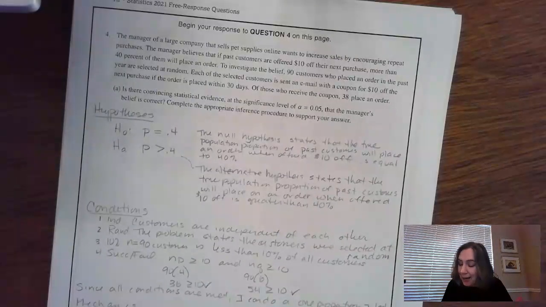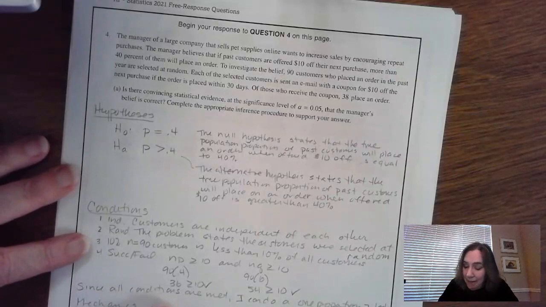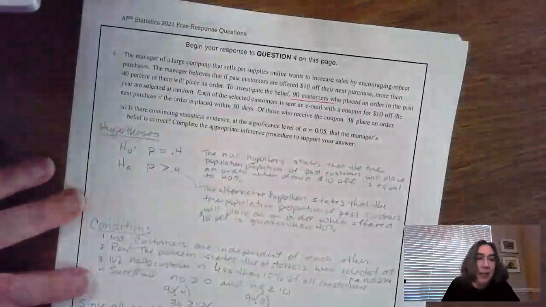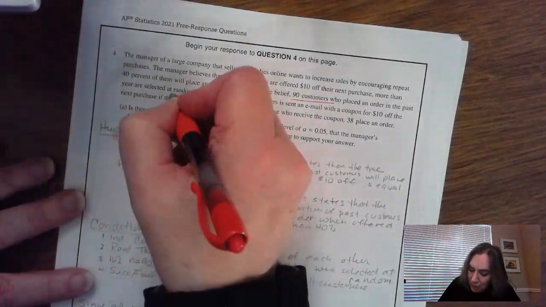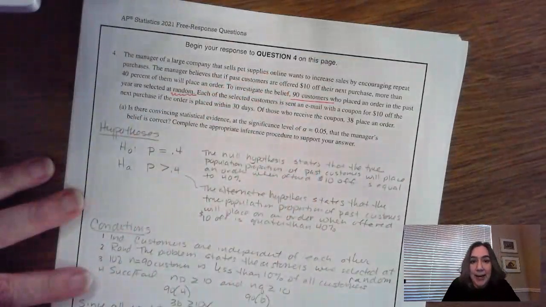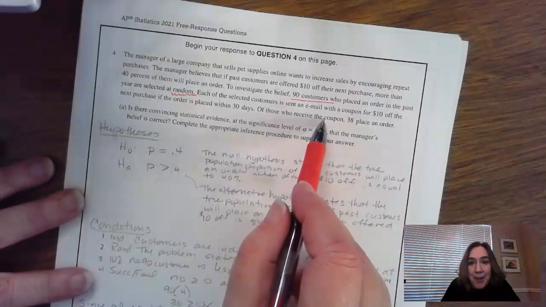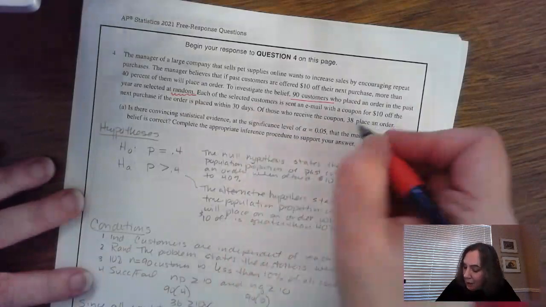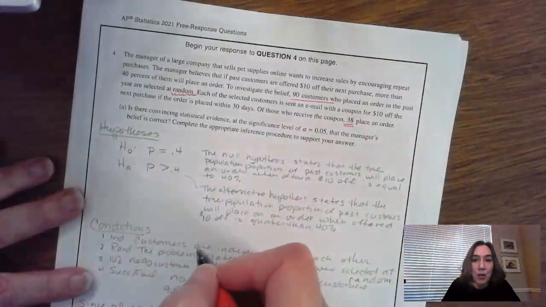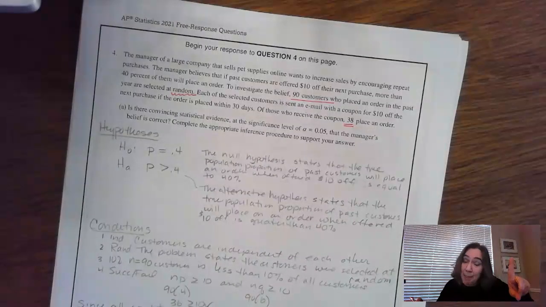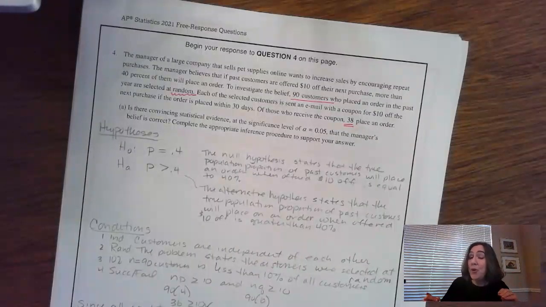So let's just make sure that we go back and see what we've got. It says they took a sample of 90 customers who placed an order in the past year, and they were selected at random. So let me go ahead and note that. And it says that each of the selected customers was sent an email about the coupon, and it ended up that after they got the coupon, 38 of them placed an order. So we have 38 out of the 90. And that tells you that they're giving you one sample and a proportion. So if I'm testing for inference here, I know I have one proportion, so I know I'm going to be working with a one proportion Z test.